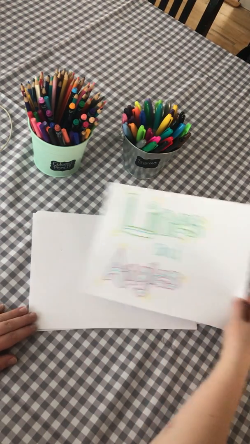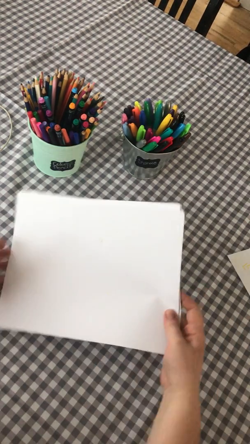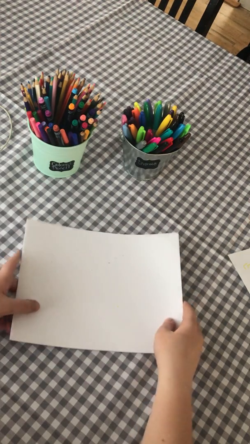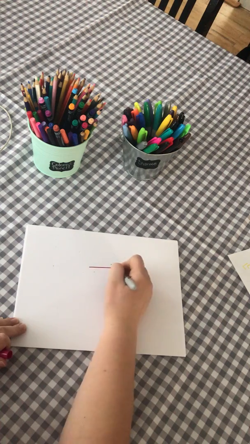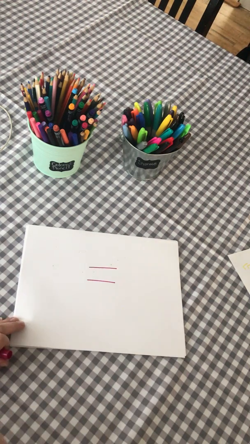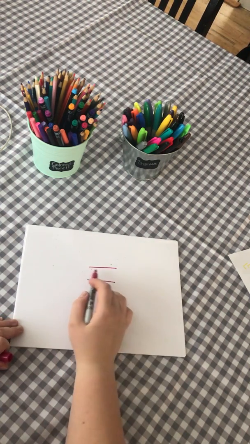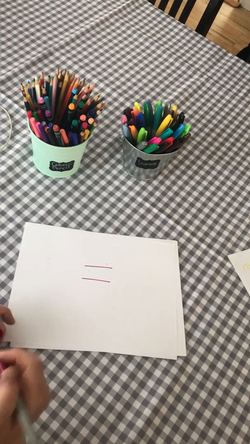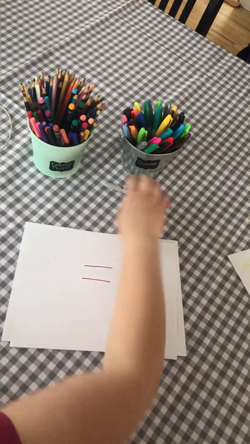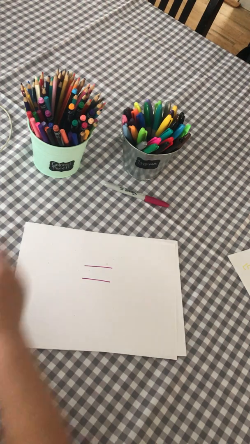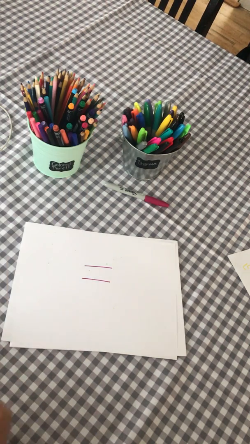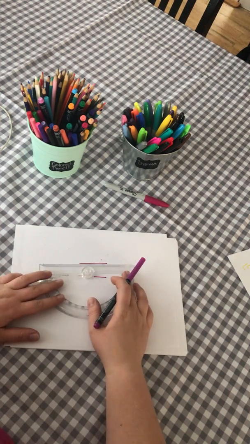So what is a parallel line really? Well, let's think about what an equal sign looks like. Let's draw an equal sign real quick. So that's an equal sign. There's two lines directly apart from each other. A parallel line is a set of lines that will continue on forever in either direction and never touch each other. So let's try to extend these real quick.